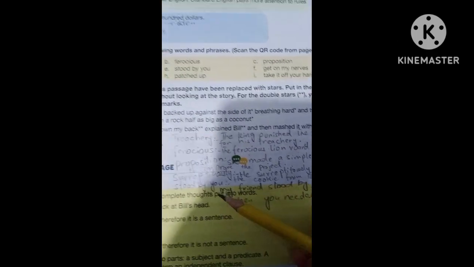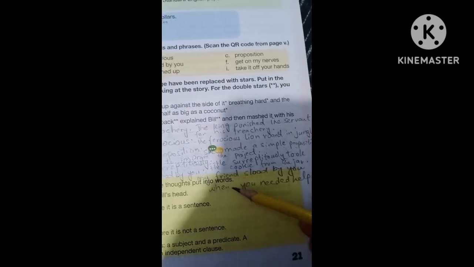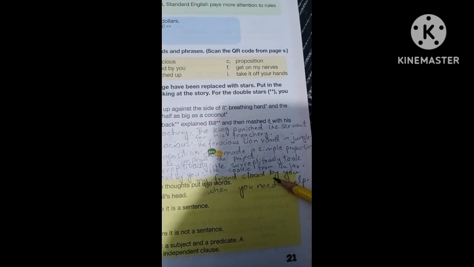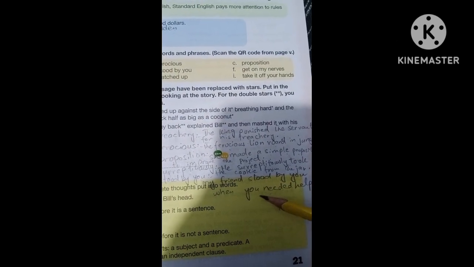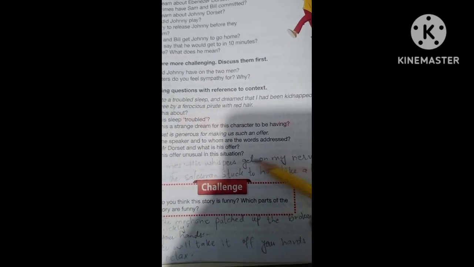Next is stood by you. My friend stood by you when you needed help. Now some of the words are here. Get on my nerves means this is very irritating. His whispers get on my nerves.